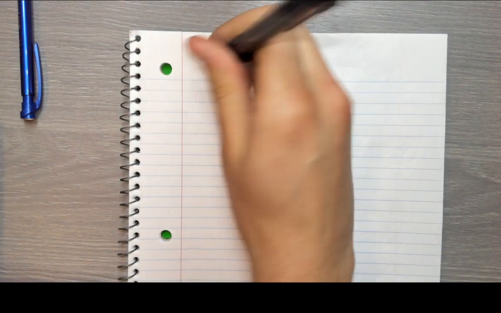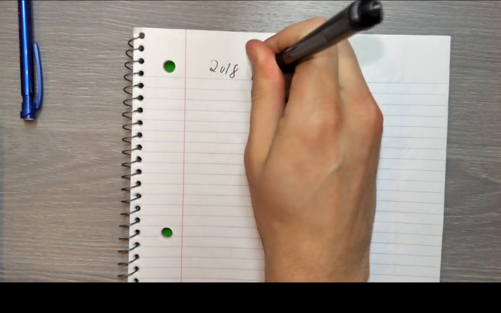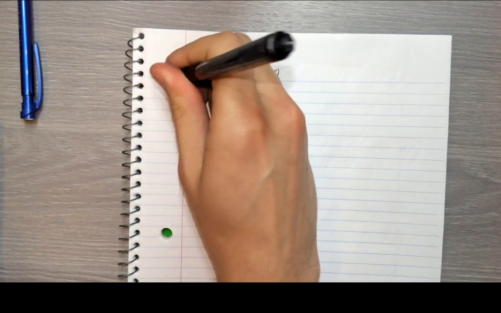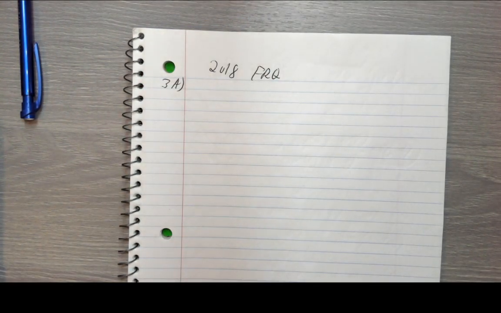Can you go over A and B so I can see if I'm doing this right so far? Yeah, absolutely. All right. So 3A, so this is 2018. It just simply says find f of 7 and f prime of 7.